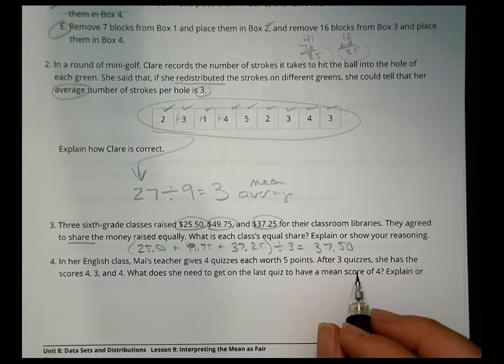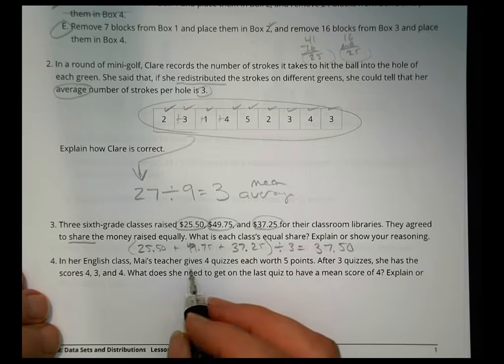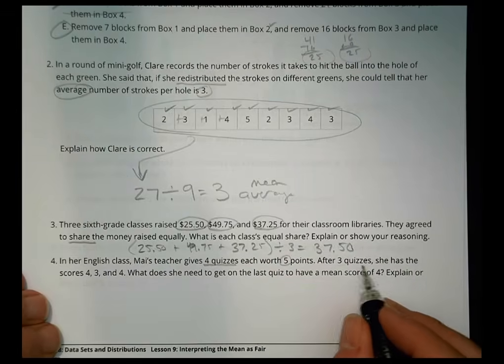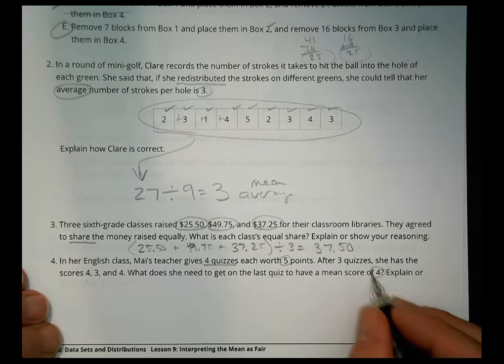And then finally, number 4, our last one I think of the day here. Yep, nope, a couple more actually, on the backside. They give 4 quizzes. They're all worth 5 points. After 3 quizzes, she has a 4, 3, 4. And what does she have to get on the last quiz to get a mean score of a 4?